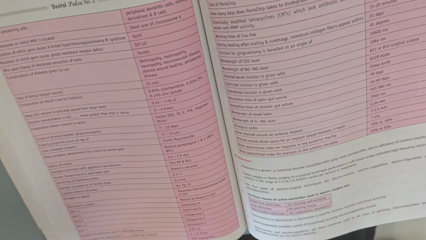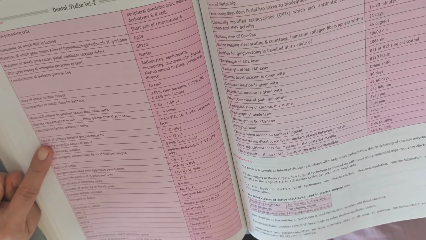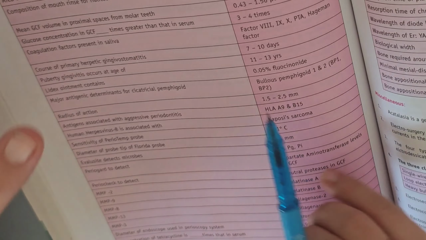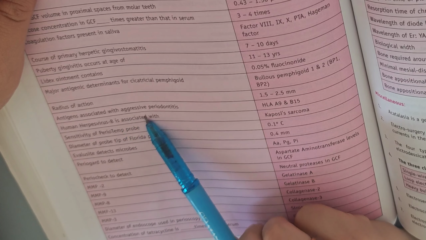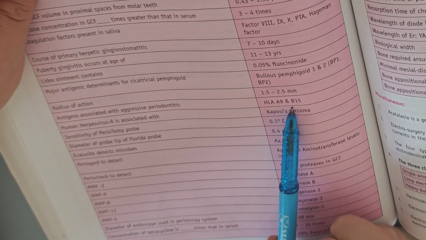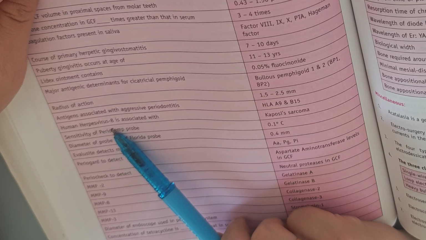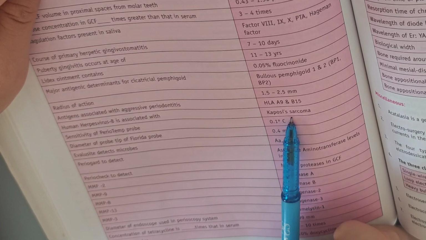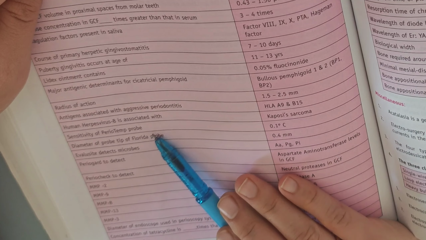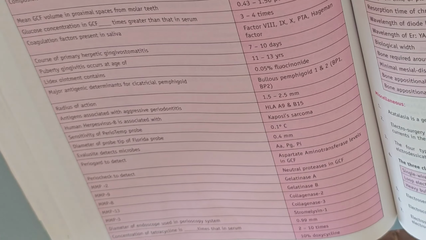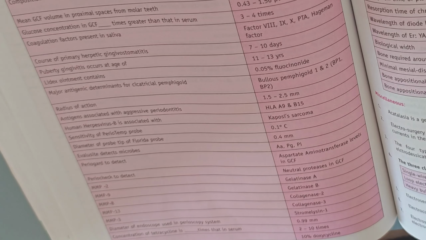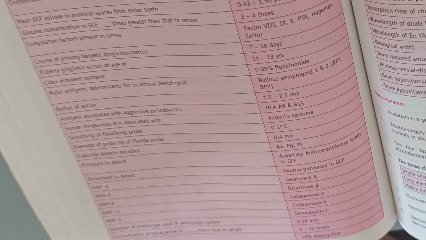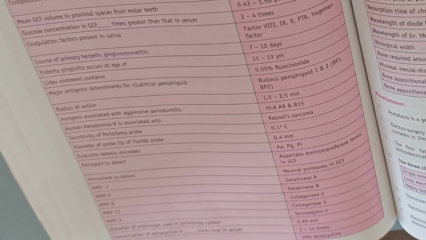Okay, so we were at coagulation factors, done. Antigens associated with aggressive periodontitis: HLA-A9 and B15. Human herpesvirus 8 is associated with Kaposi's sarcoma. Sensitivity of Periotemp probe is 0.1 degrees Celsius. Diameter of probe tip of Florida probe is 0.4 mm. Evalusite detects microbes AA, PG, and PI.